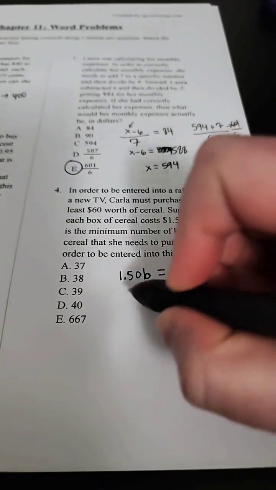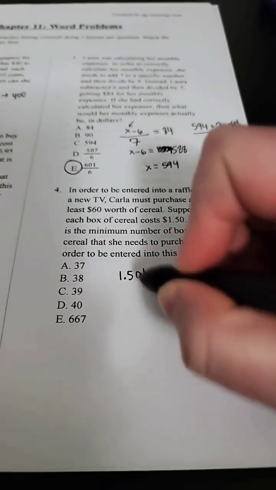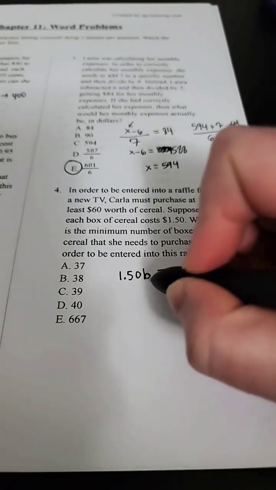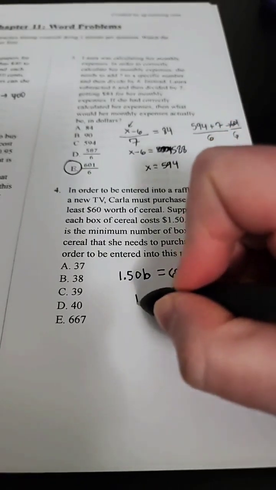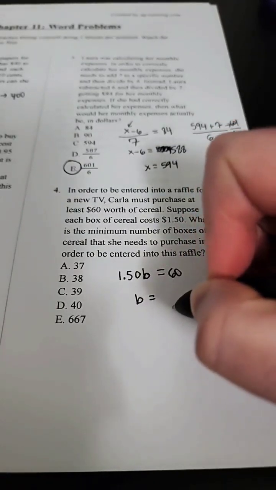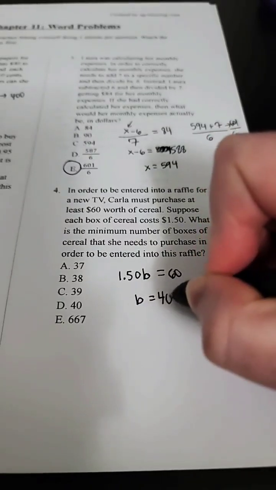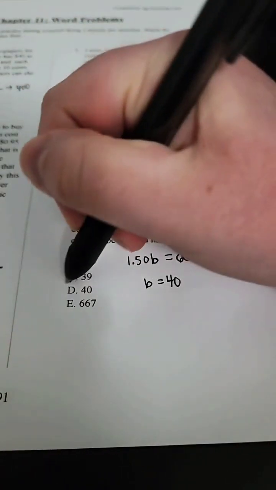So what we're going to do is we're going to divide each side by $1.50 to find out how many cereal boxes B she needs to get. So if we divide each side by 1.5, we're going to get that B equals 40. So the answer should be D.